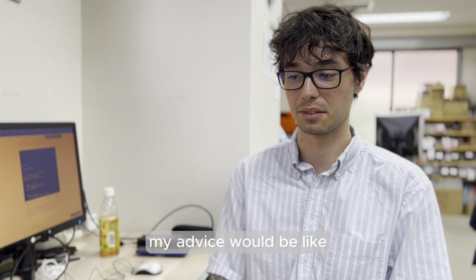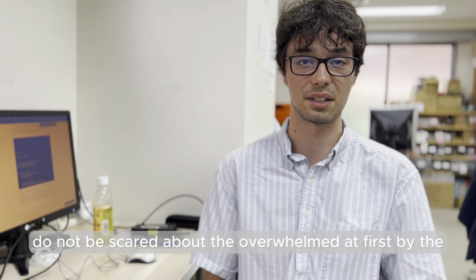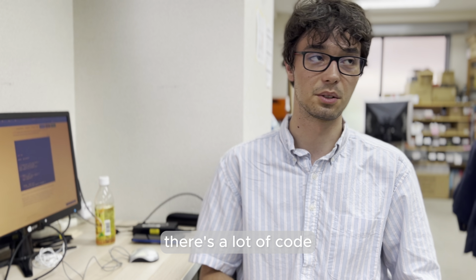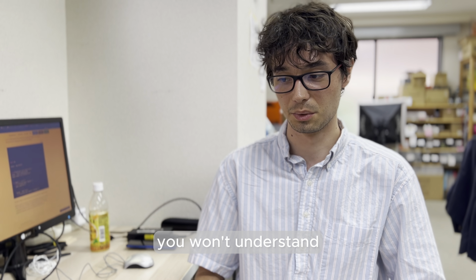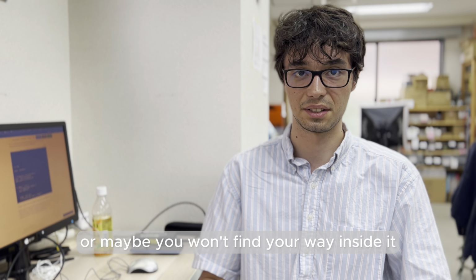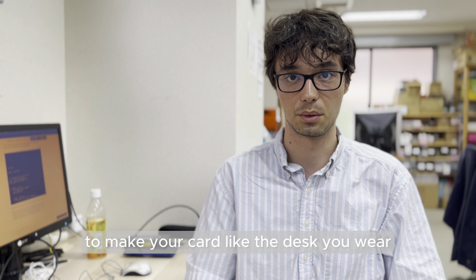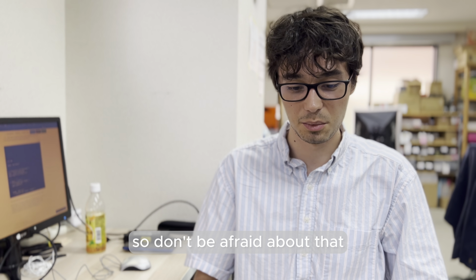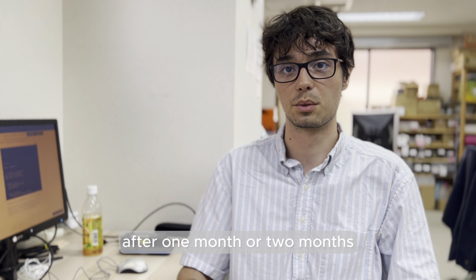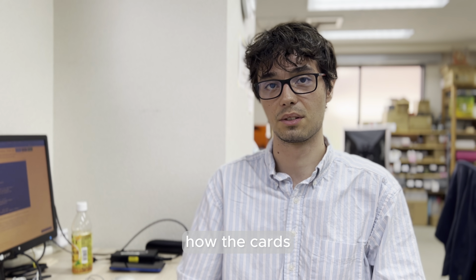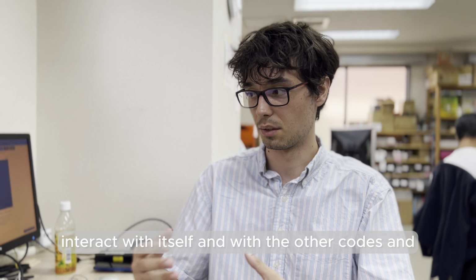My advice would be: do not be scared of being overwhelmed at first by the whole PLEN Robotics project, because there's a lot of code and a lot of things that at first you won't understand, or maybe you won't find your way inside it to do the task you were given. Don't be afraid, because after 1 or 2 months you will start to get a grasp of how the project works, how the code interacts with itself and with the other code, and it will be fine.